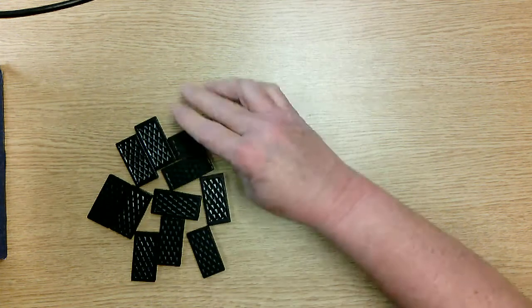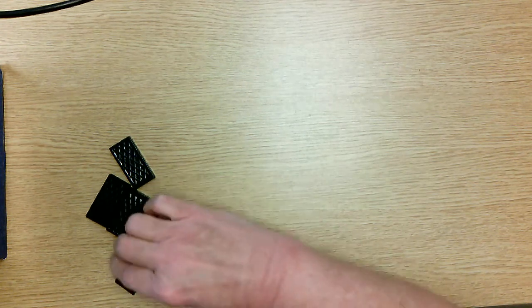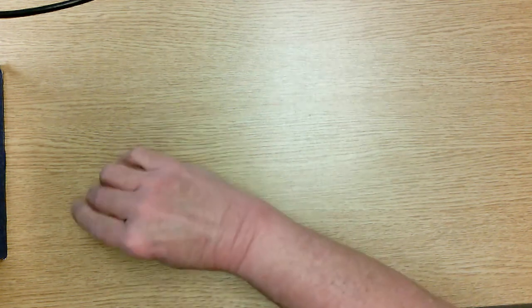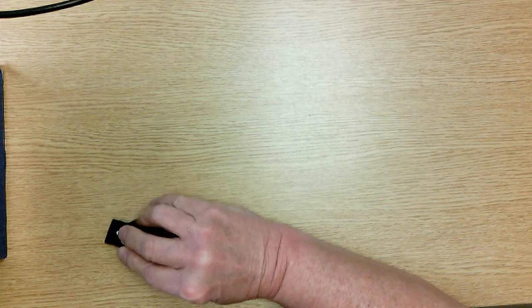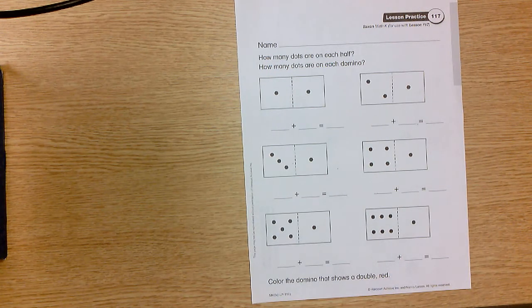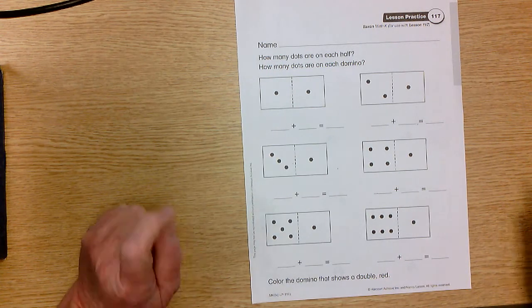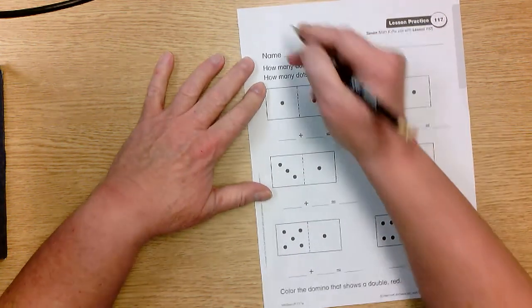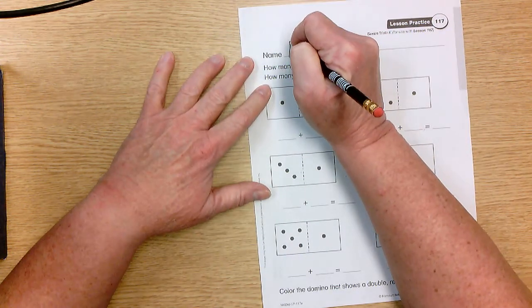So I'm going to put these away very quickly, and then we're going to get ready to do our math sheet. Okay? So go ahead and put your dominoes away if you had them out, and get your math sheet 117 ready to go. You're going to need math 117, and you're going to need a pencil, and you're going to need your crayons. Okay? And now we're ready to get started on math 117.